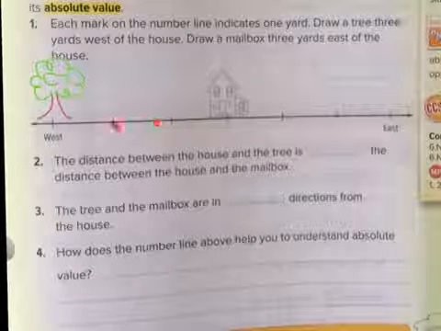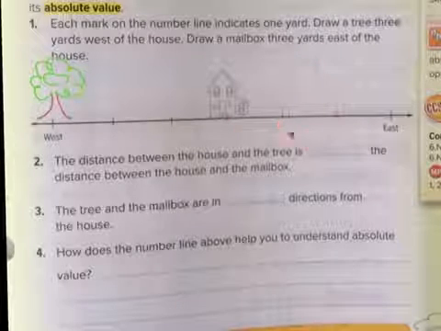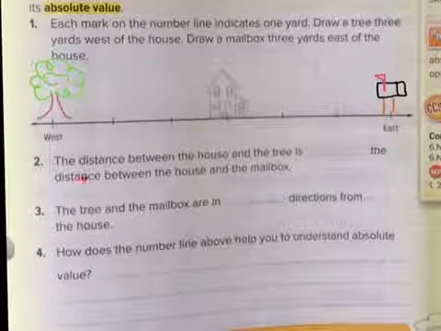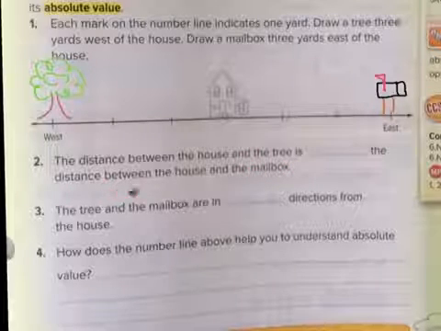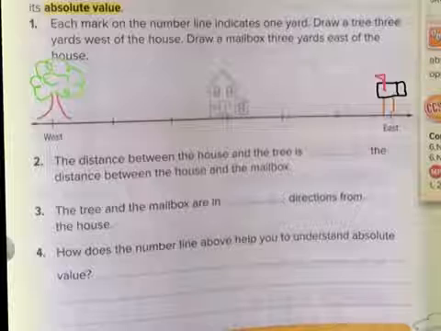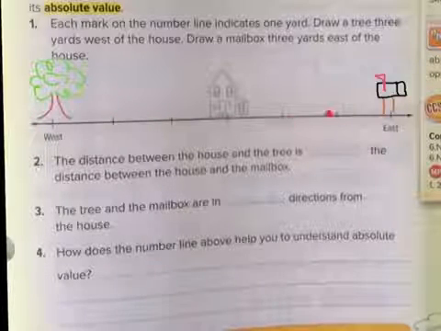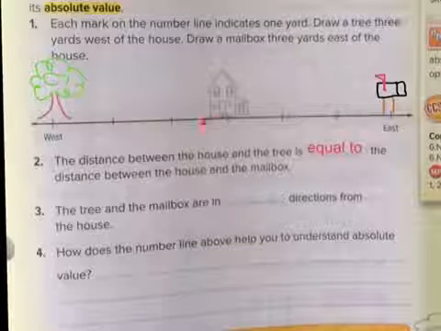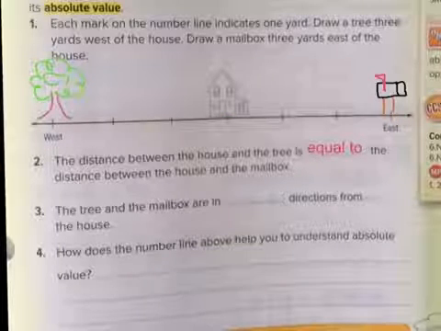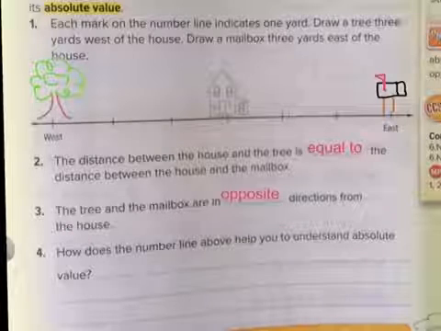But we have 1, 2, 3, and then draw a mailbox 3 yards east of the house. So 1, 2, 3. The distance between the house and the tree is the distance between the house and the mailbox. So what we're saying is, we see here 1, 2, 3, and this way 1, 2, 3. We know that they're both equal. Even though they're both equal, they're in opposite directions. So the tree and the mailbox are in opposite directions from the house.